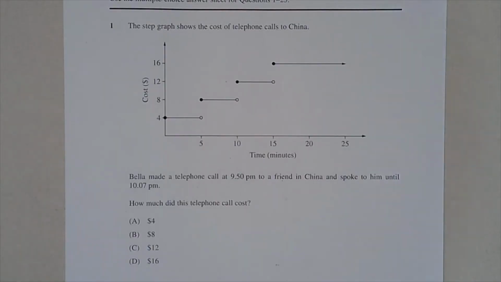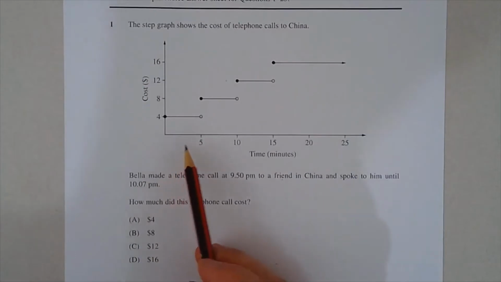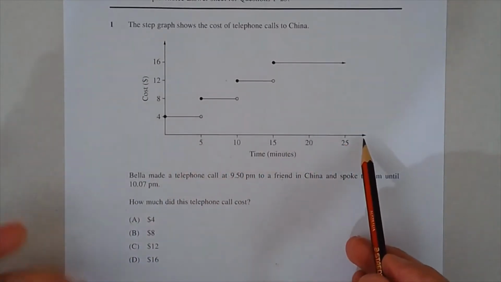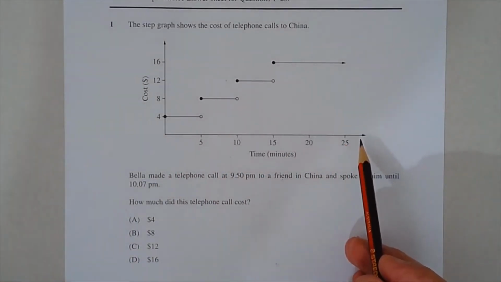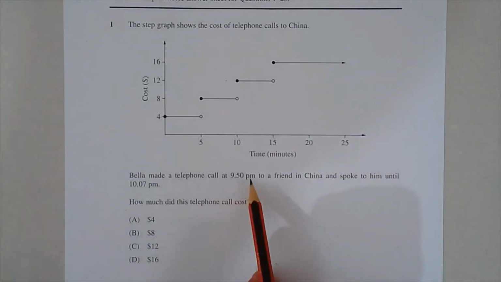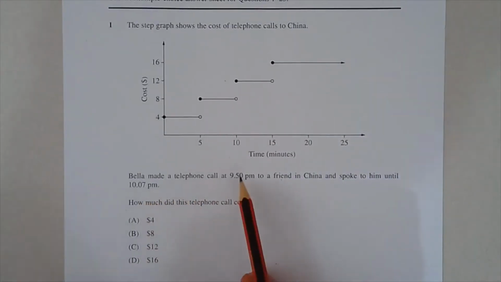Question 1. The step graph shows the cost of telephone calls to China. Bella made a telephone call at 9:50 p.m. to a friend in China and spoke to him until 10:07 p.m. How much did this telephone call cost? Now, the x-axis of the step graph represents the length of time that the phone call took. So in this case, from 9:50 p.m. to 10:07 p.m, that's 17 minutes.